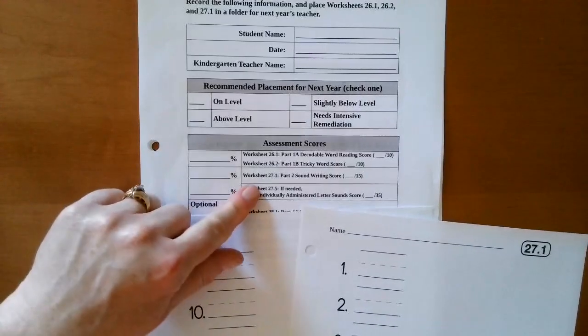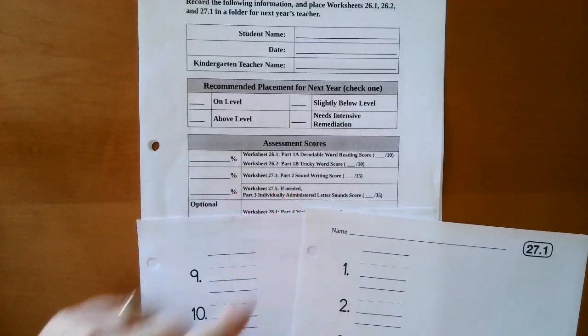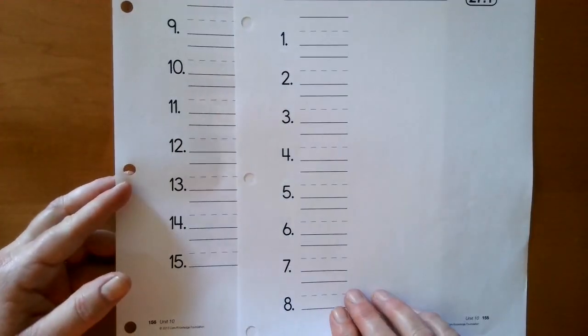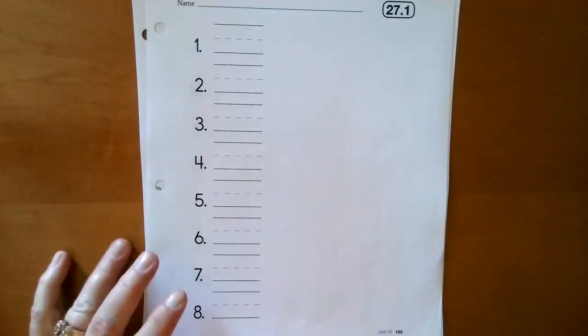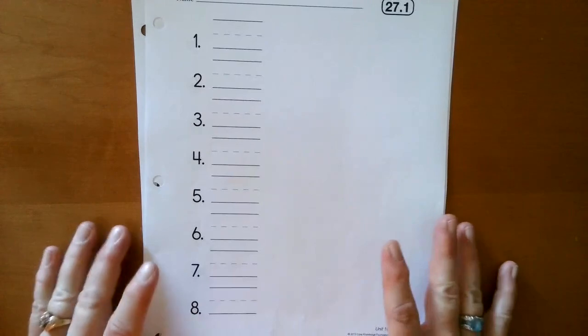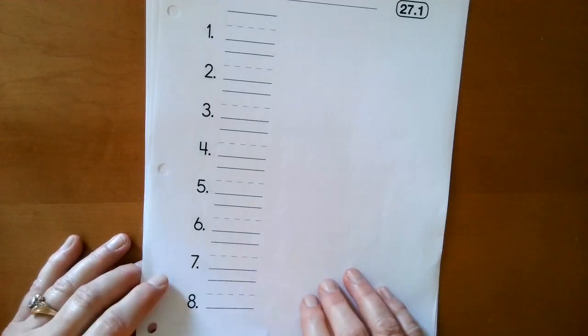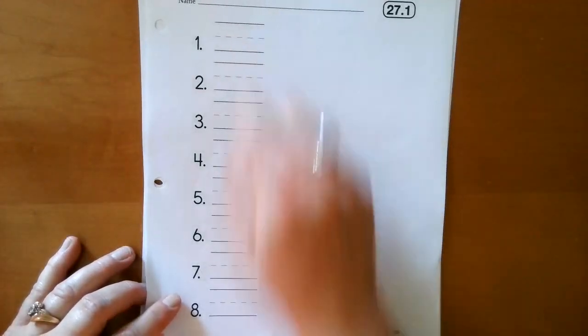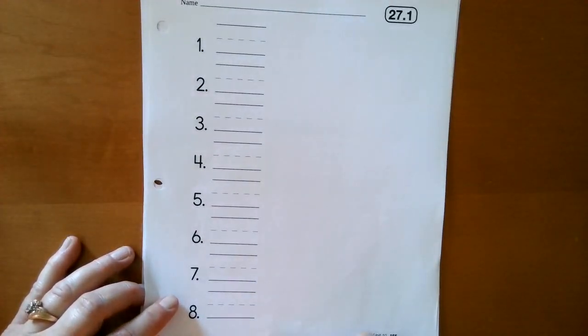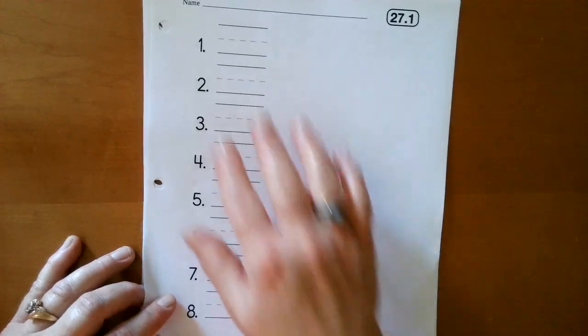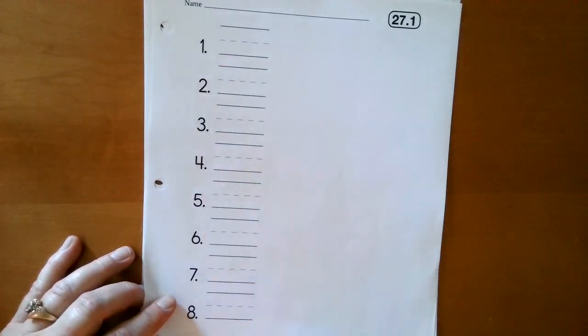So 27.1 is not optional, and it says the sound writing score out of 15. So on here, I would give these to the student. And again, not doing the curriculum, the way I would use this is give them the trickier sounds. So I would say, okay, what makes the A sound? And they might do A. And then I would say what makes the E sound, expecting them to write the digraph E. So I would do the long vowel sounds because they're relatively new.